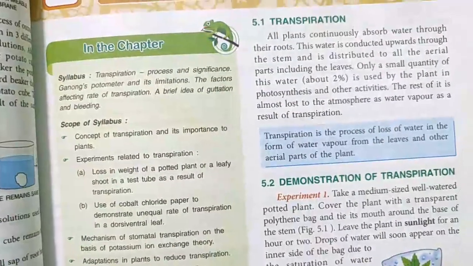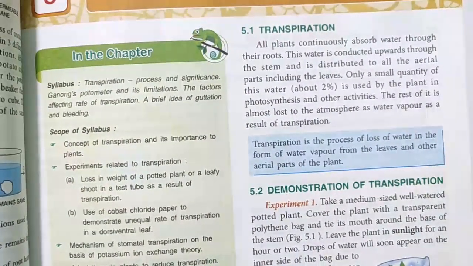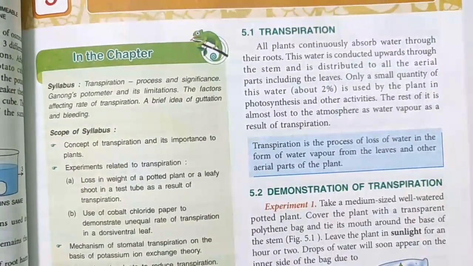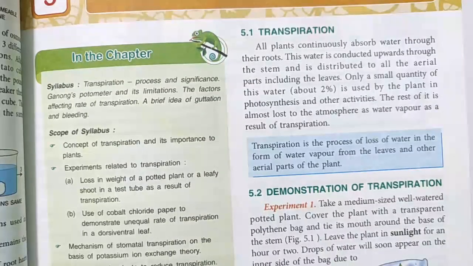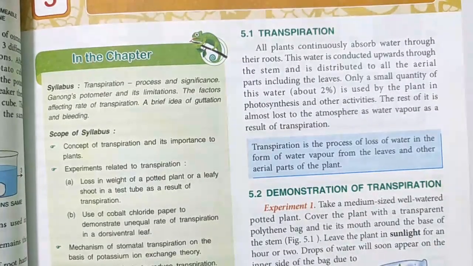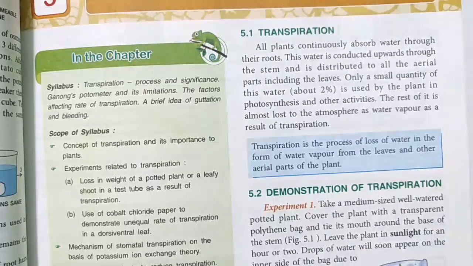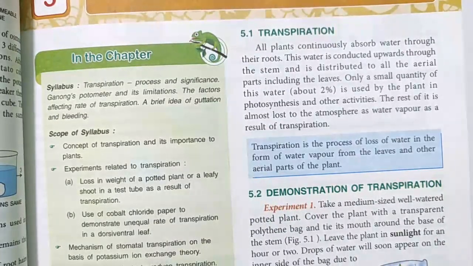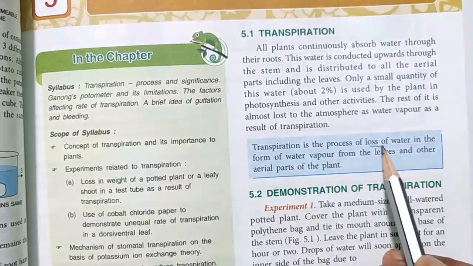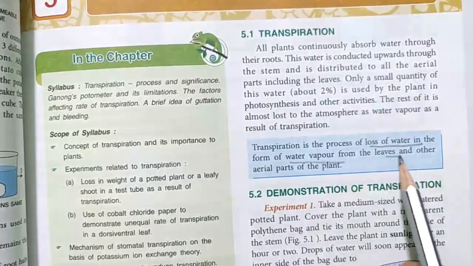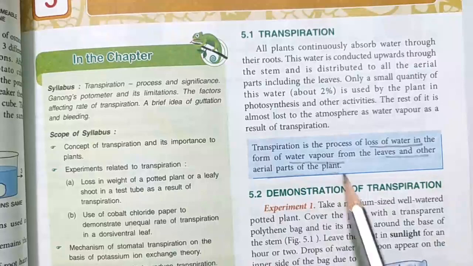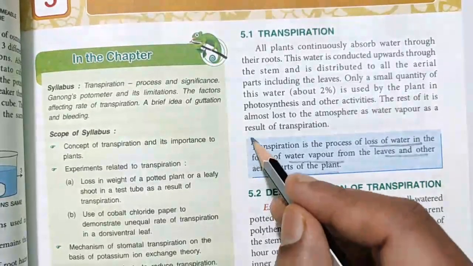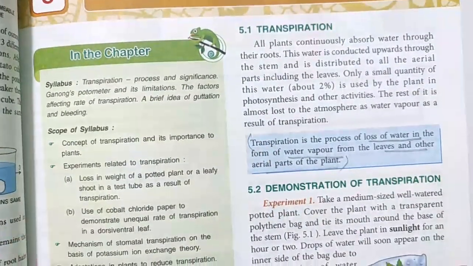So transpiration, as you already know, is basically a phenomenon by which water is lost from the body of the plant in the form of vapor, and basically this occurs from the tip region. According to the definition, it is the process of loss of water in the form of water vapor from the leaves and the aerial parts of the plant. You have to learn this diagram, which is very important.